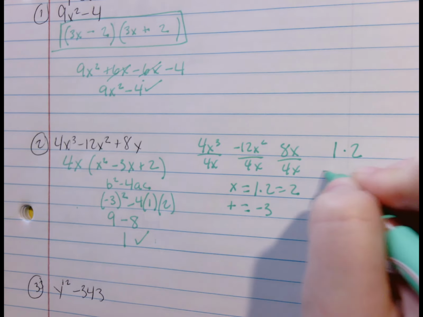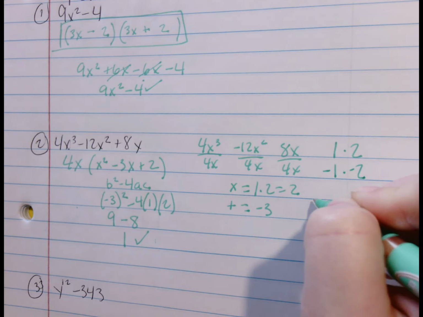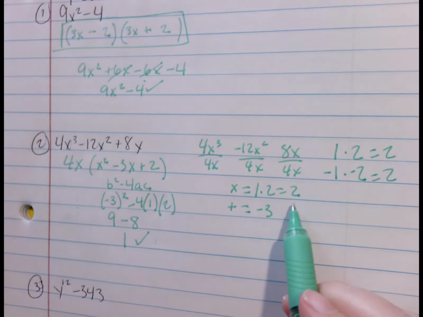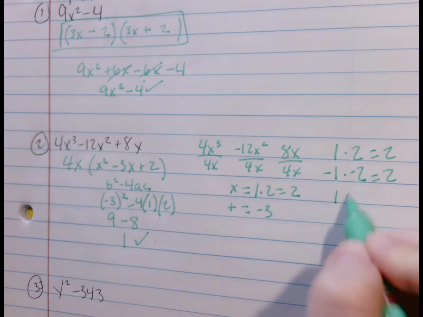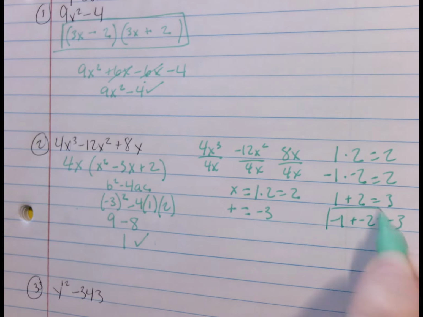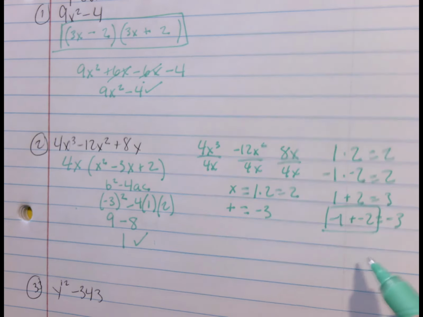But we also could do negative 1 times negative 2 would still give us a positive 2. So if I multiply both of those, I get a positive 2, which is what I want. But if I add them, 1 plus 2 equals 3, negative 1 plus negative 2 equals negative 3. So these are the two numbers that I want to use. If I multiply negative 1 and negative 2, I get positive 2. If I add negative 1 and negative 2, I get negative 3. Okay, so those are the two numbers I want to use.